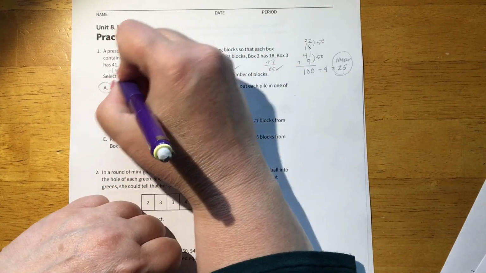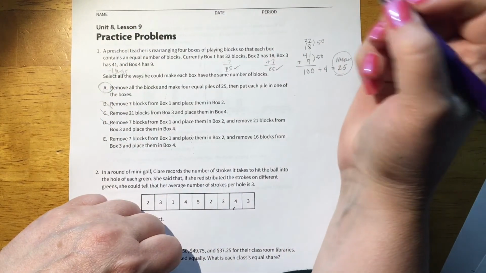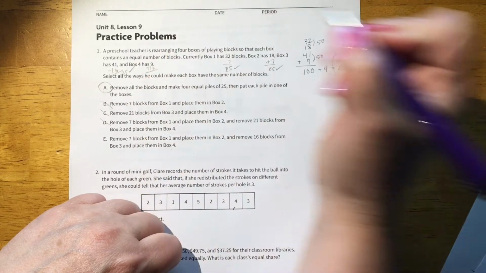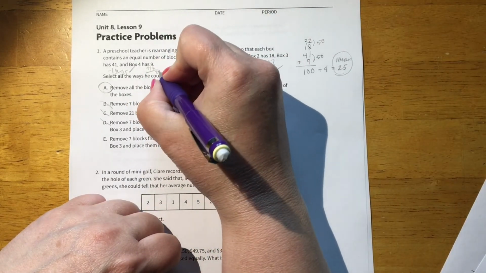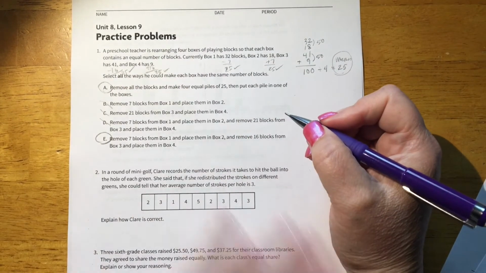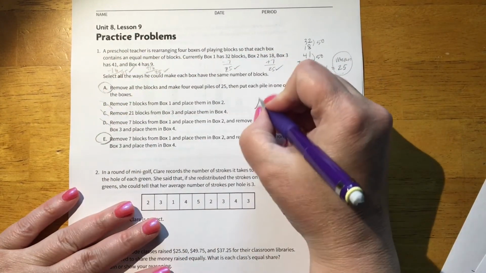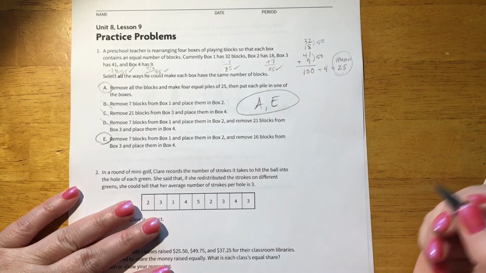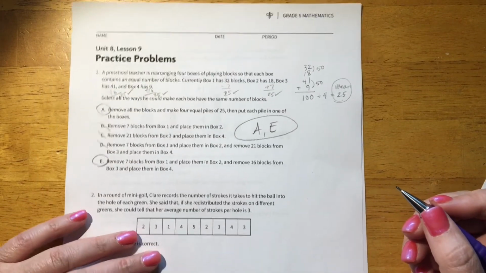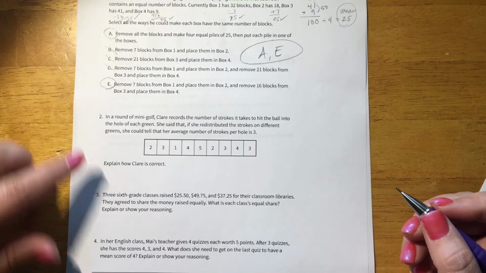41 minus 16, oh my goodness, that's 25. So that worked. What's 9 plus the 16? Oh, that is 25. That works. So E is true. So our answers for number 1 are A and E. We got it. Good work, good work. Okay, on to number 2 now.